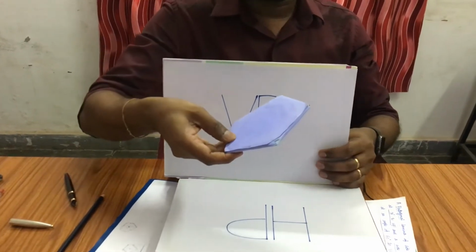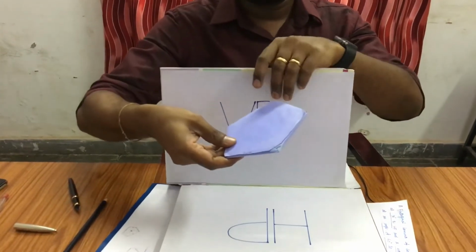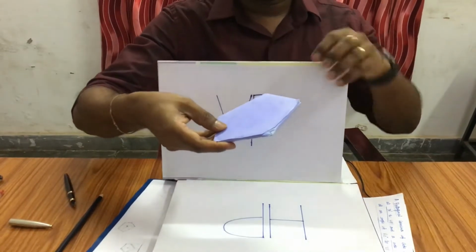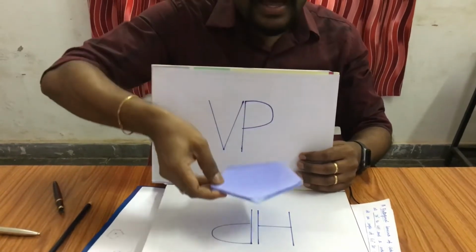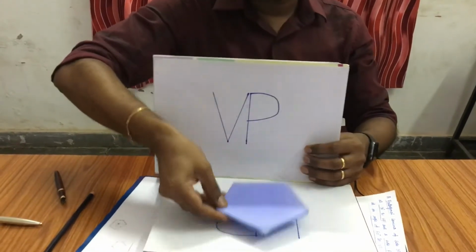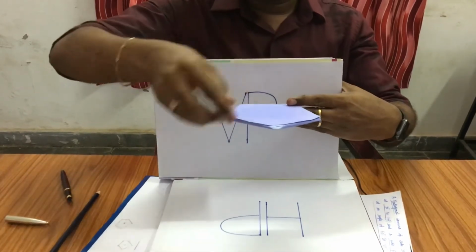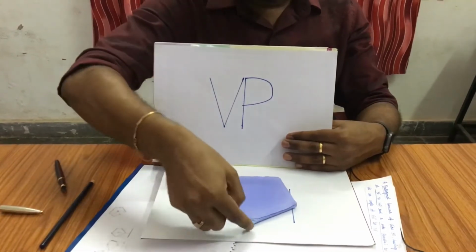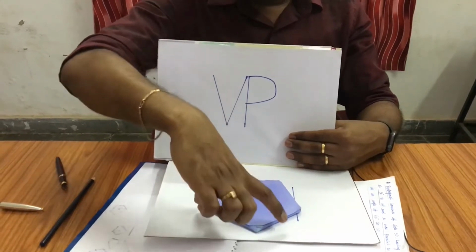When the plane is like this, can we see the true shape, dear students? When we see from the top, we cannot see the true shape. We can see only the enlarged or reduced size of the pentagon. So our first step is that we are supposed to place the pentagonal surface parallel to HP. When the pentagonal surface is parallel to HP, we can see a pentagon in the top view, isn't it? The other view is nothing but a line, and on the reference line you can draw the line.